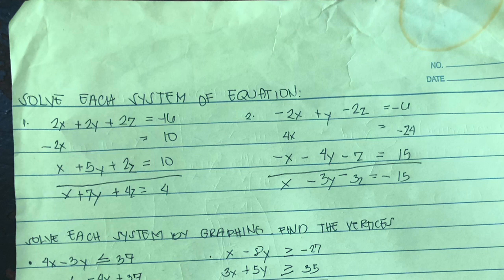So we combine first, like adding normal numbers. We should start from the right side to the left side. Combining all the whole numbers, 10, negative 16, 10, and 10, that would be positive 4. 2z plus 2z is 4z, and 2y plus 5 is equal to 7y. Combining 2x, negative 2x, and x, that's only x. So our final equation will be x plus 7y plus 4z is equal to 4.